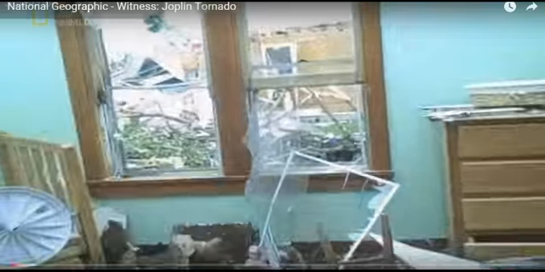Deadliest U.S. tornado in more than half a century, and the costliest ever.